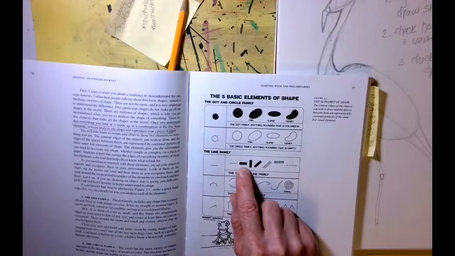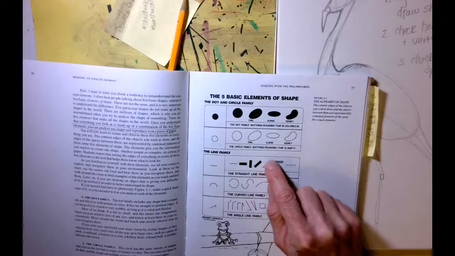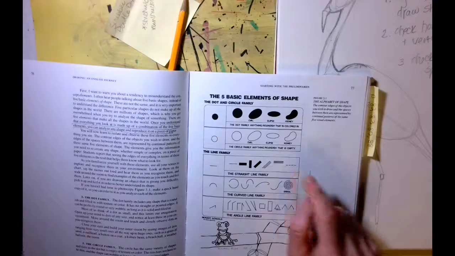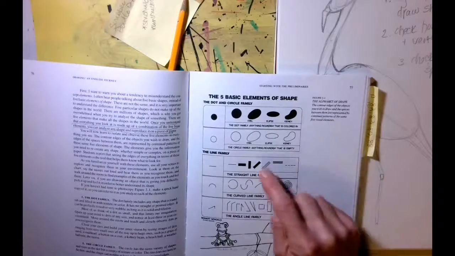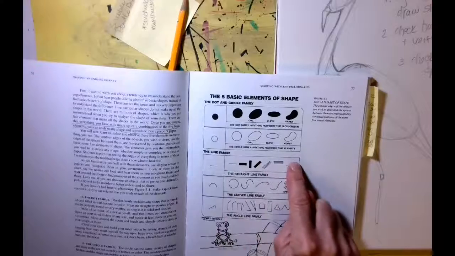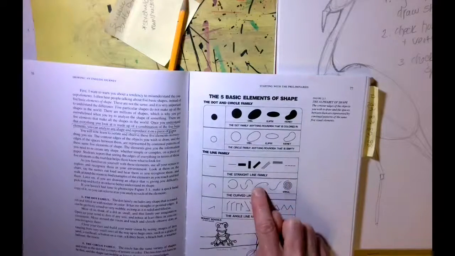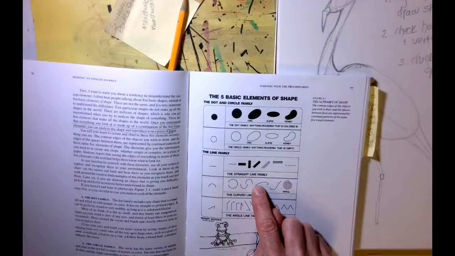I know this looks like a rectangle, but it also looks like a thick straight line. So it could be like a doorway or a book. There are diagonal straight lines, horizontal straight lines, and vertical straight lines. So there can be a huge variety of straight lines. So that's one element. The next element is the curvy lines.